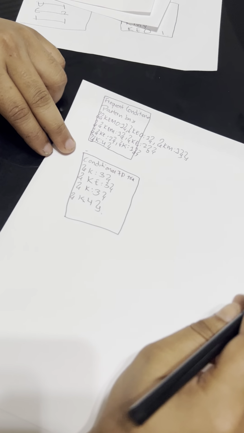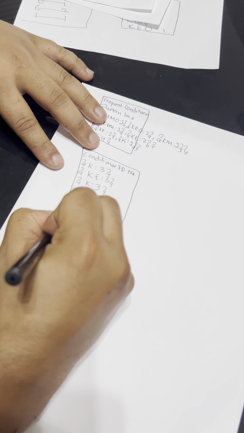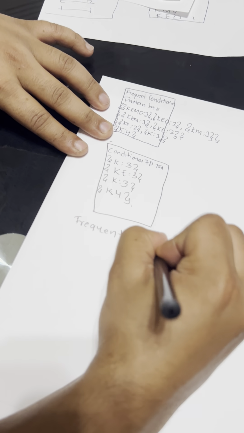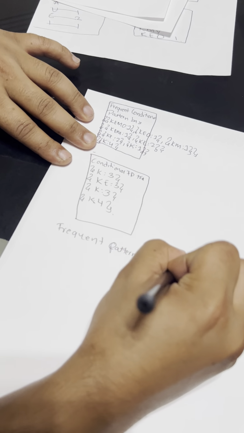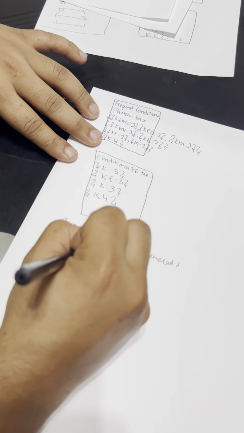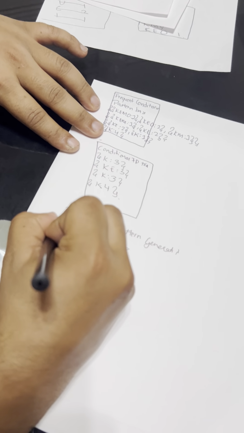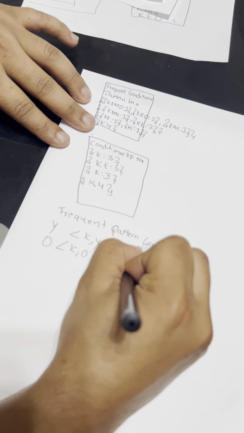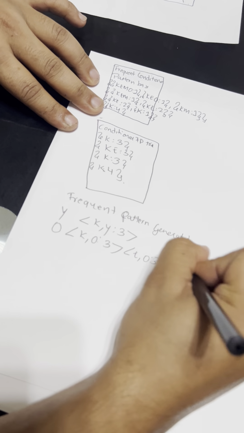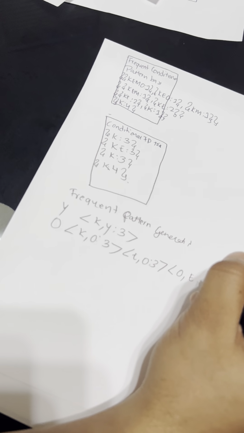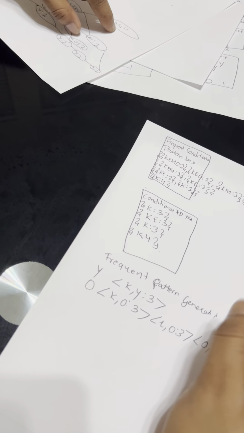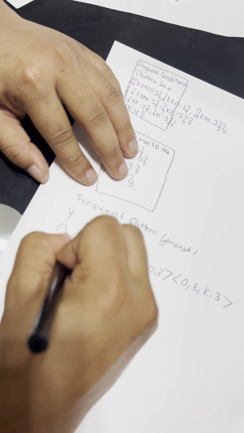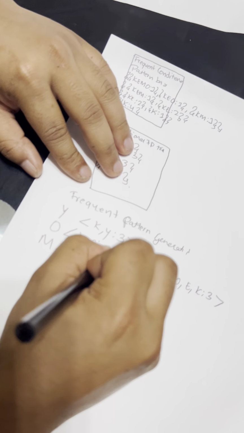So now we get the pattern as generated. The pattern we're going to generate. This one, E. So this is going to be K 3.